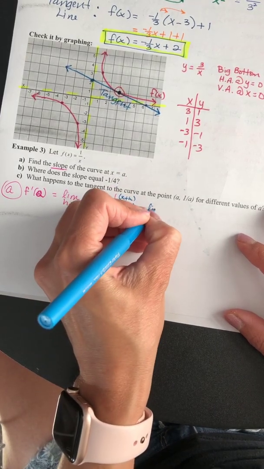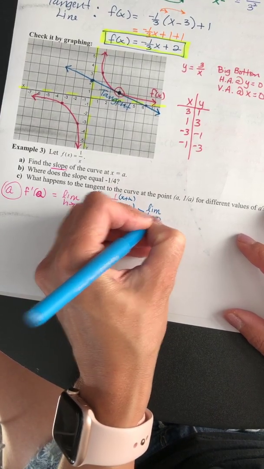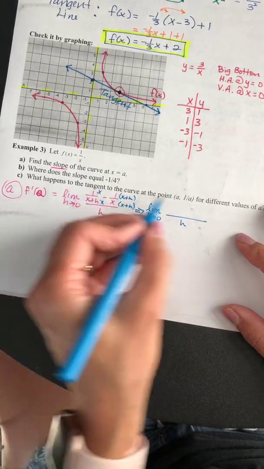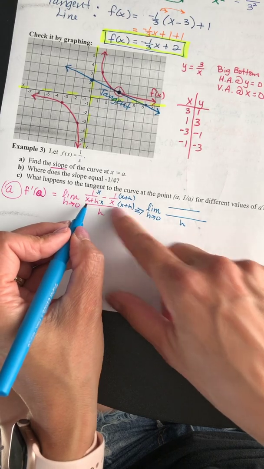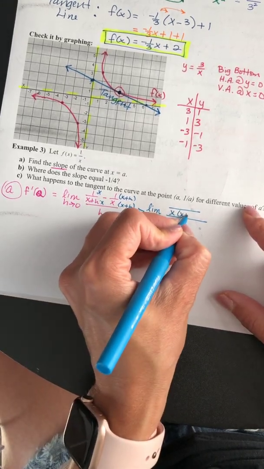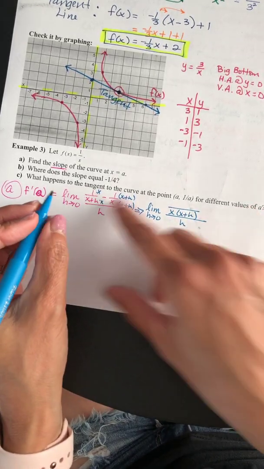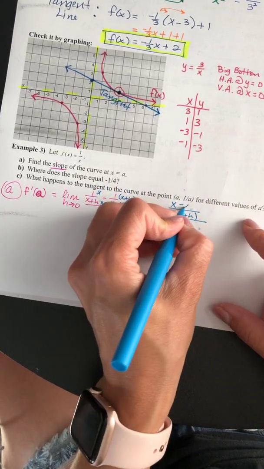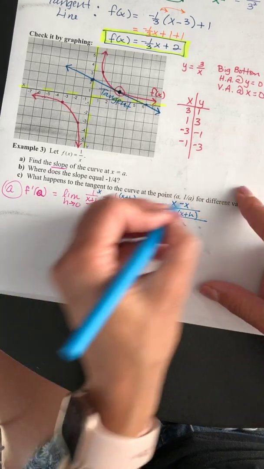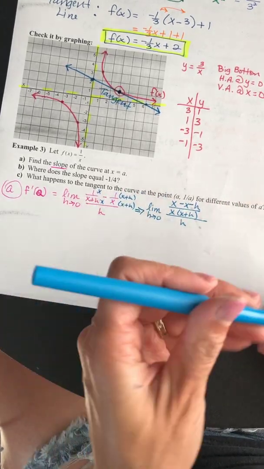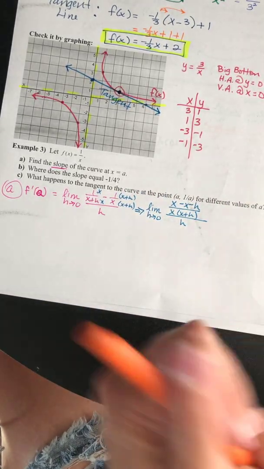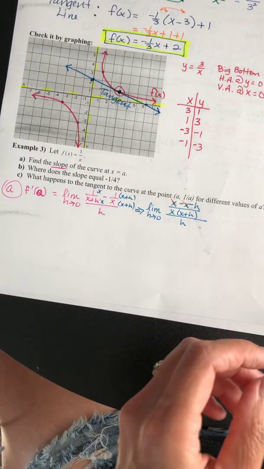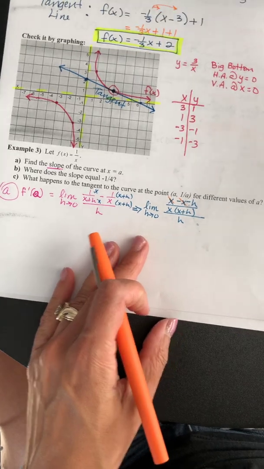And then I'll have the limit as h approaches 0 of, I know it's all over h, I will have in the numerator, that denominator is going to have a factor of x and x plus h. 1 times x is x. Negative 1 times x is a negative 1x. Negative 1 times h is a negative 1h. We can cancel stuff out, like those x's. They gone.